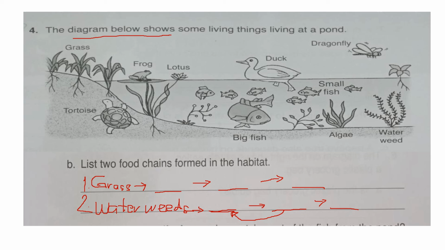Okay, class. So again, list 2 food chains formed in the habitat. So using the living things living in a pond, you're going to form 2 food chains. Okay, so you start with grass as a producer and water weeds as a producer in the second food chain. Okay, so that ends our activity for today.